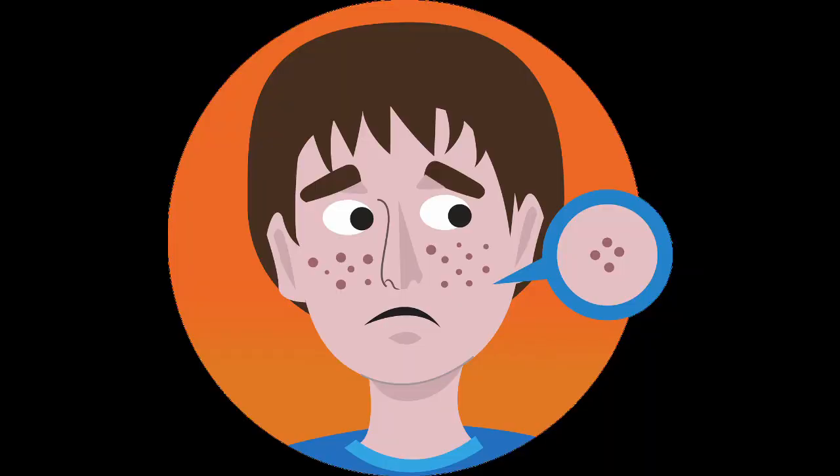Hi friends, acne is the most common skin condition and almost 85% of the people get it at some point in their lives. Acne occurs when the skin pores are clogged by dead skin cells. Excess sebum production or oil in the skin makes it worse by causing pimples, pus, blackheads and whiteheads.